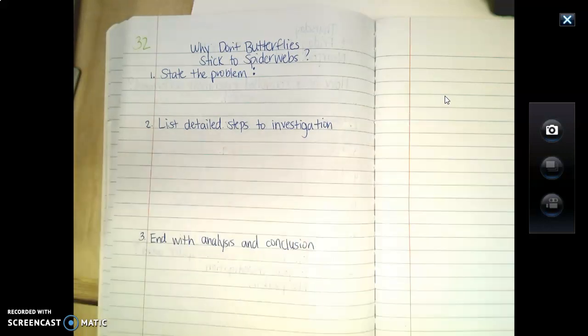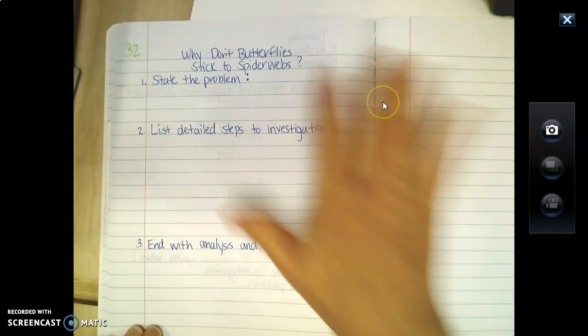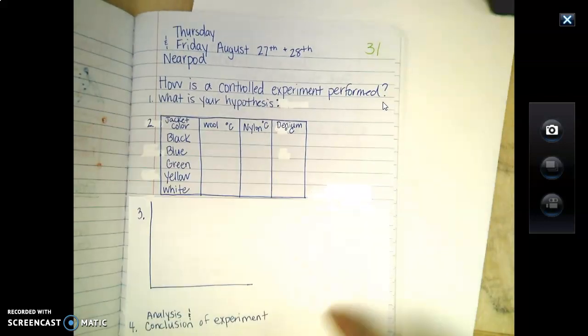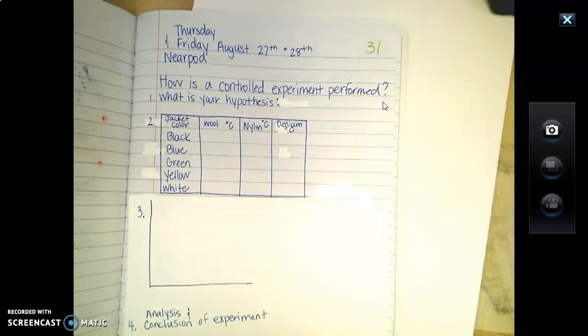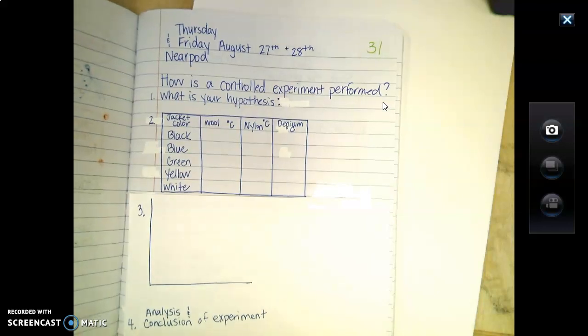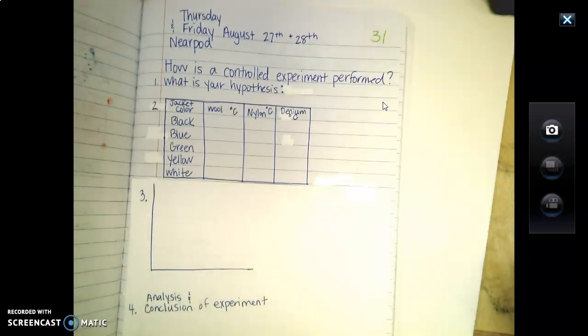Okay, so you're setting up another controlled experiment here. Now what you're going to do is take a picture of this, and take a picture of this, and you are going to upload it into this particular assignment. Okay, so make sure that you take your time on this and go through it slowly.